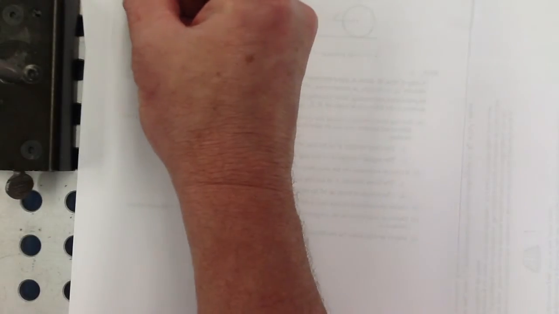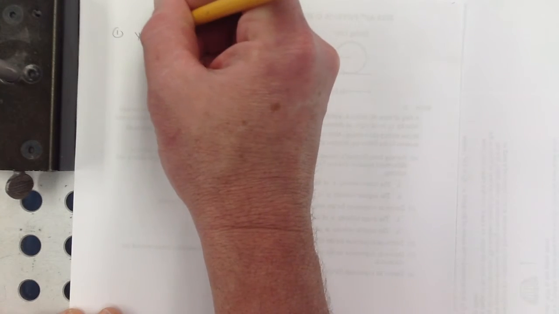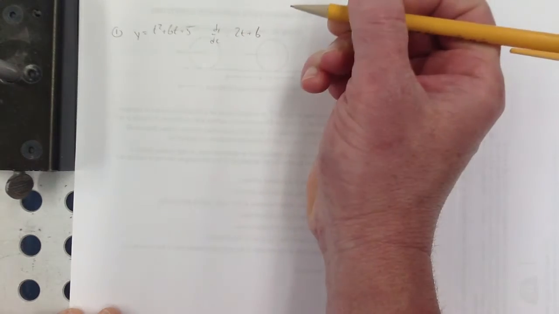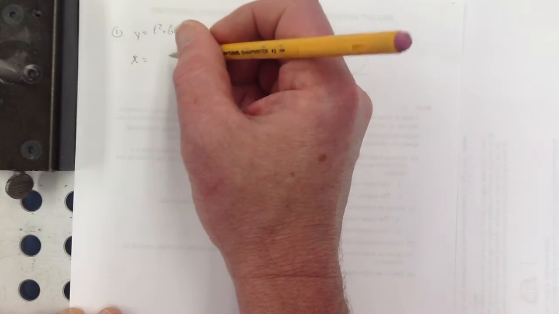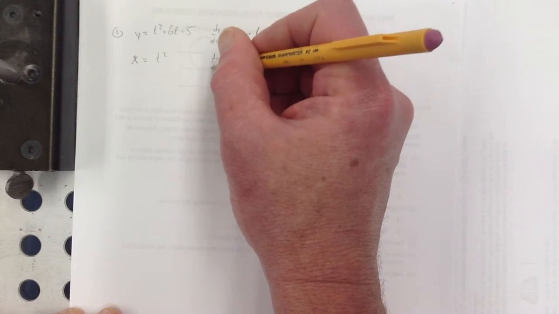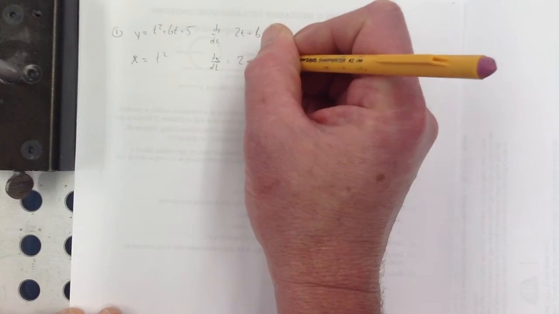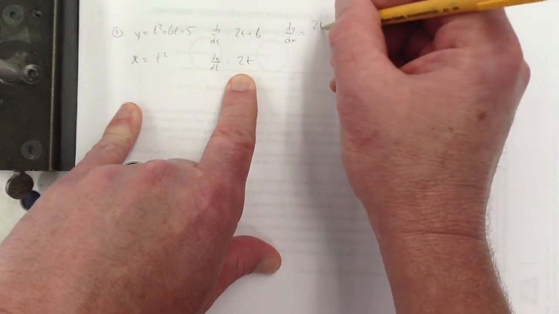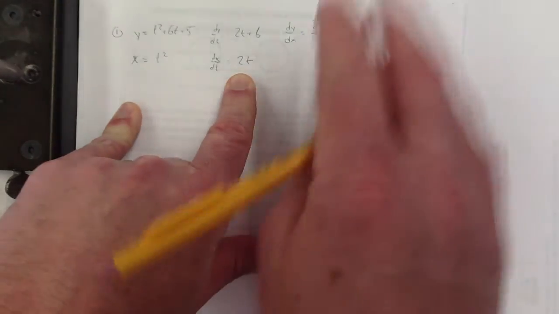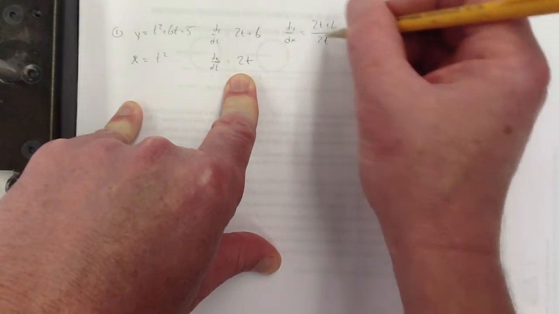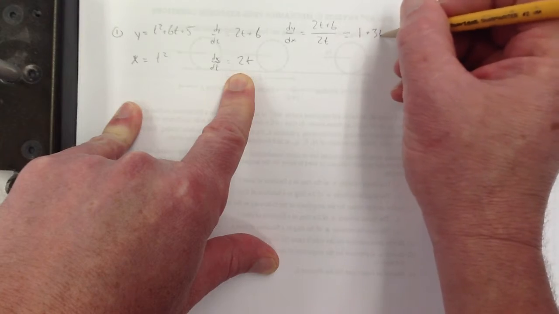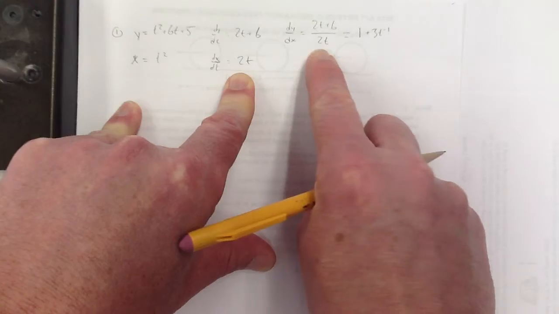So in number 1, I'm going to write y equals first, just because that's going to be on top. dy/dt is 2t plus 6, and x is t squared, so dx/dt is 2t. That means dy/dx is this over this. You might say you're not going to simplify because your calculus teacher told you that you don't have to. Well, you don't have to, but we do have to take the derivative of that, so it's beneficial to simplify, just dividing through by that monomial.